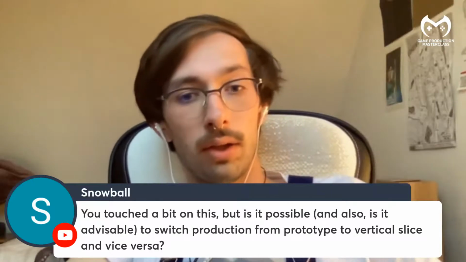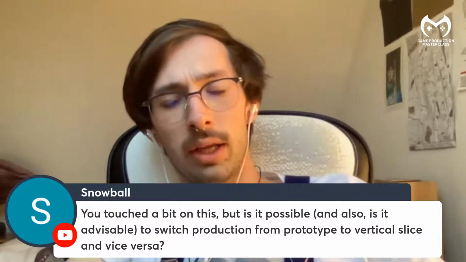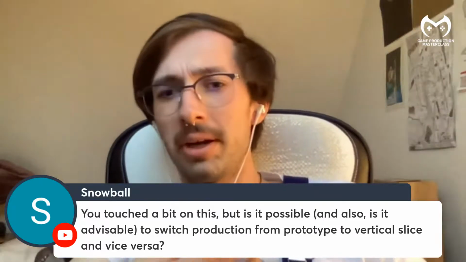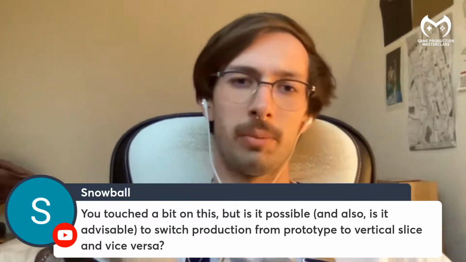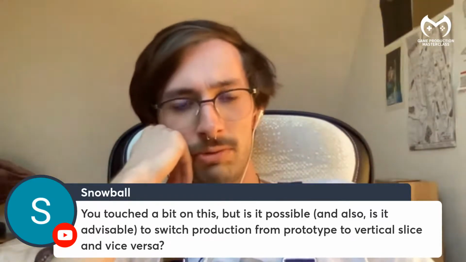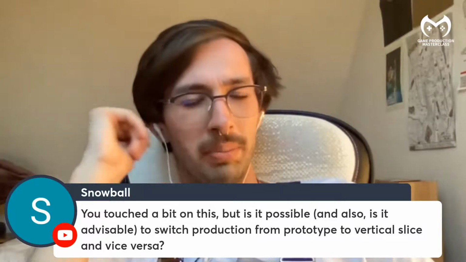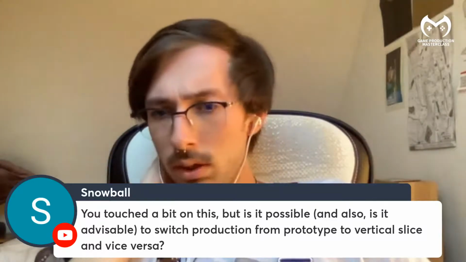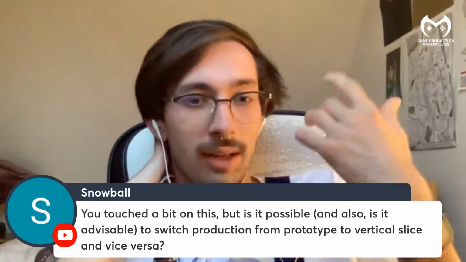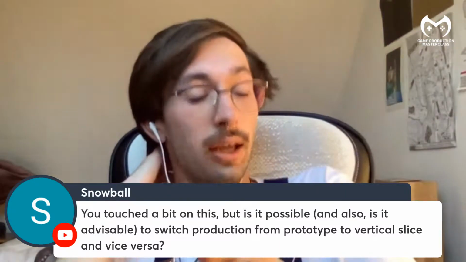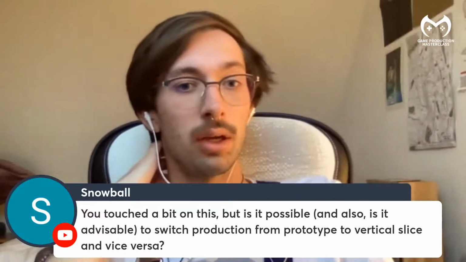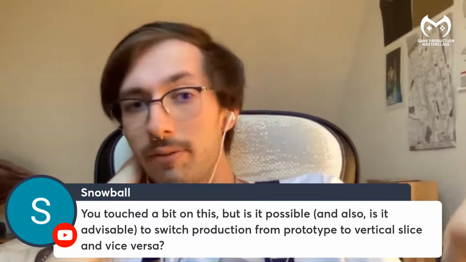Are you talking about, let's say that I'm prototyping and I like one part of the prototype, and I say, oh, I will take this part of the prototype and put it into the vertical slice. And then you're working on the vertical slice and you figure out, oh, maybe I need to change some part. Let's go back to prototyping. Because if you are thinking about it like this, I would say that this is advisable. If you are doing a vertical slice, that is kind of how you should be doing it, right? You should be developing systems and simple elements inside of those systems.